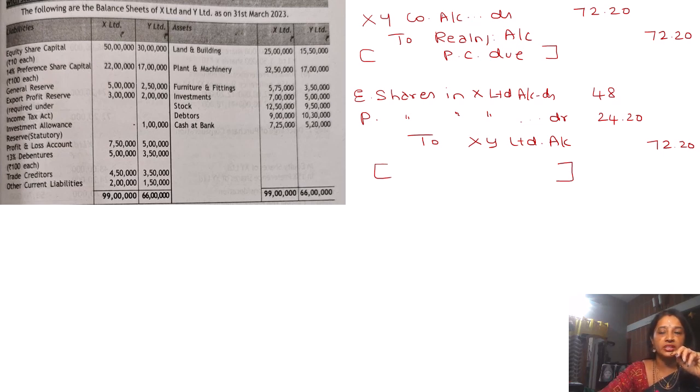Once you receive the PC, the next entry is realization expense. In this problem, realization expense is not there. So we move on to close the preference share capital. In this problem, preference share capital is due at premium. I have already explained all these journal entries in my theory part. If you have any doubts, kindly watch the video on amalgamation in the nature of merger theory.